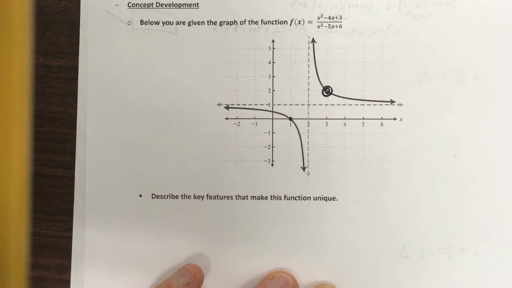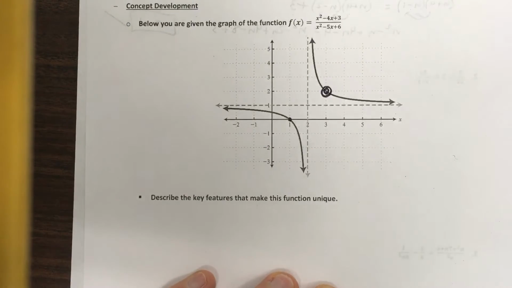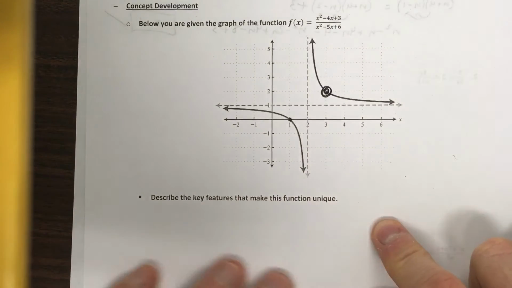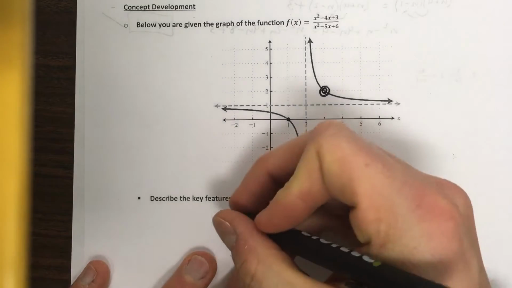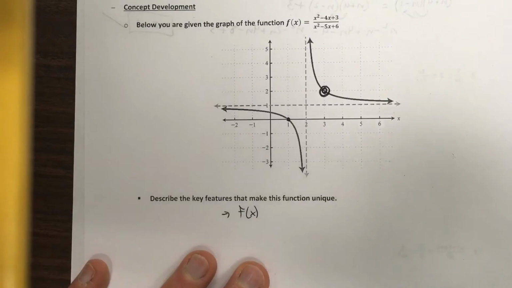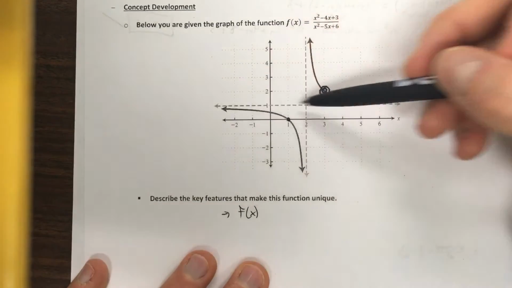These dotted lines are similar to what we had when we looked at the graphs of tangent, secant, and cosecant. When we graphed those, we said those are undefined lines, which is true. But those undefined lines have a specific name, and they're called asymptotes. So what we can say about this function, I'm going to write it down here. For this function, f of x, it has two asymptotes.